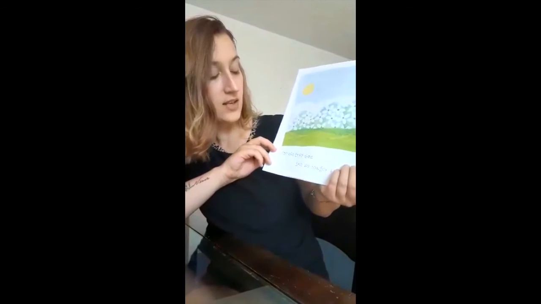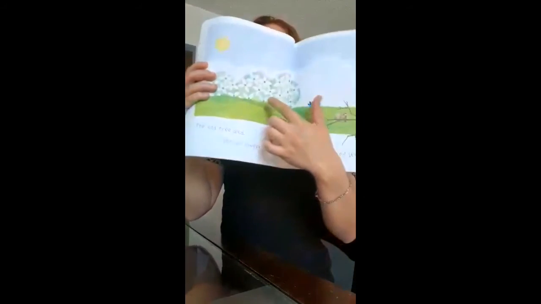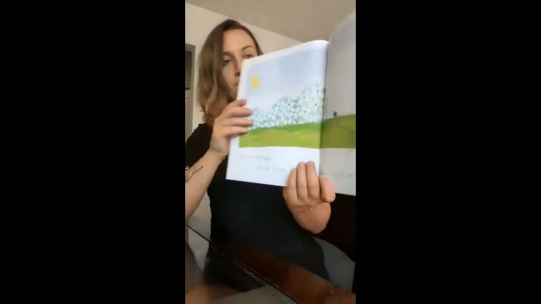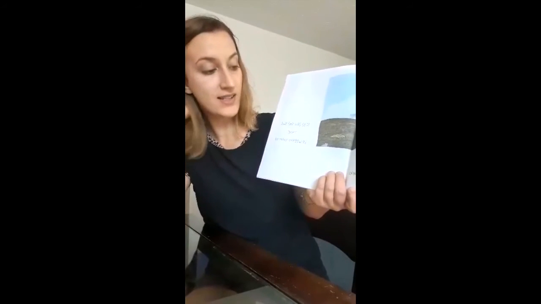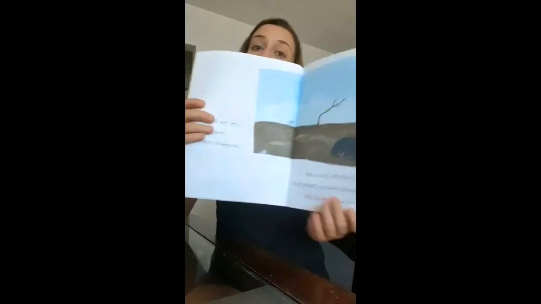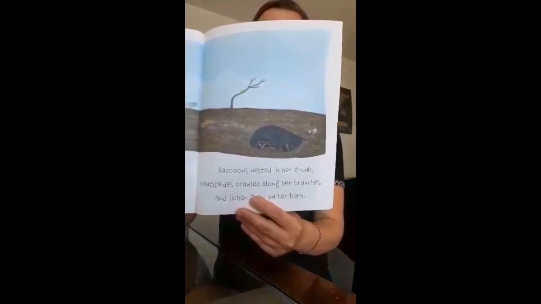So, the old tree died. She no longer flowered, bore fruit, or sowed seeds. So you have the old tree on this side, but look closely on this side. The cycle is restarting. But she was still home to many creatures. Raccoons nested in her trunk, centipedes crawled along her branches, and lichen grew on her bark. So even if the tree is dead, the animals are still using the wood. It's still useful.